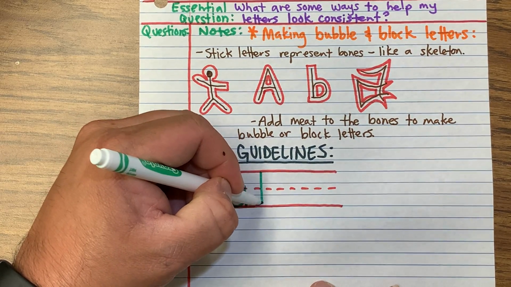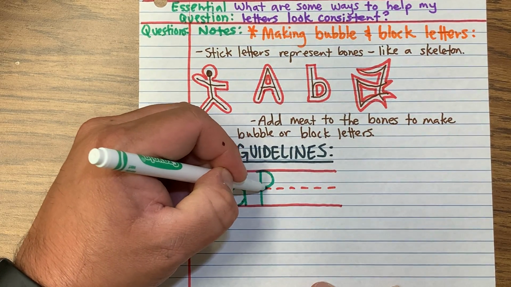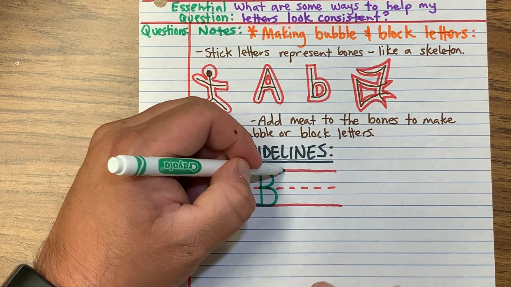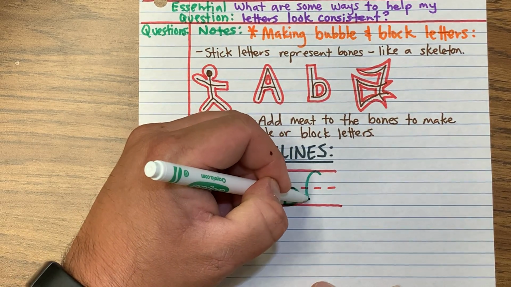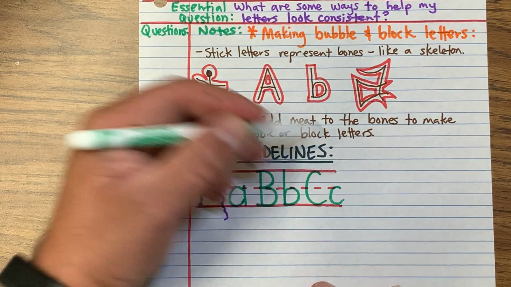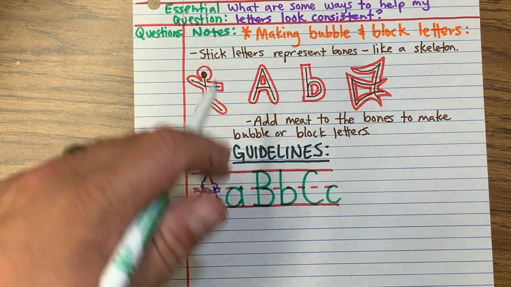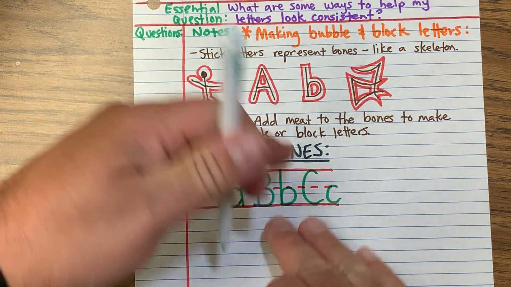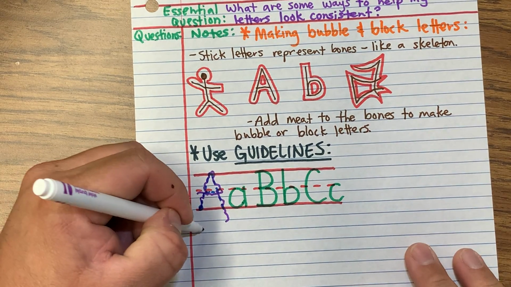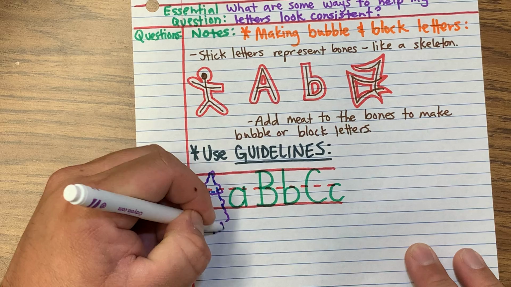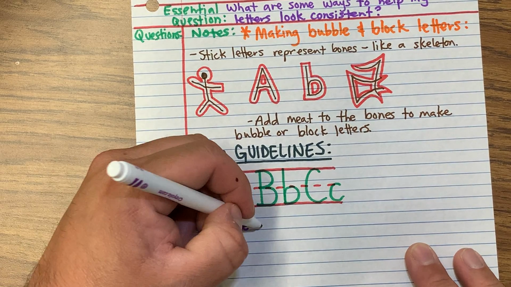And now you should be able to stay in the lines because you know how to use your hands and your writing utensils better, right? Guidelines helped us keep our letters between the lines and look more consistent. The only thing I can tell you about these guidelines is that whenever you do make them, you need to make those light.